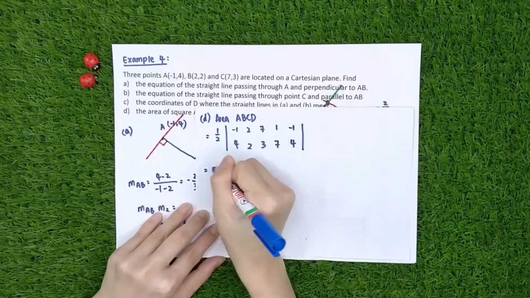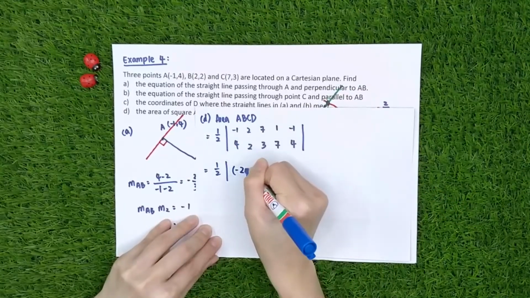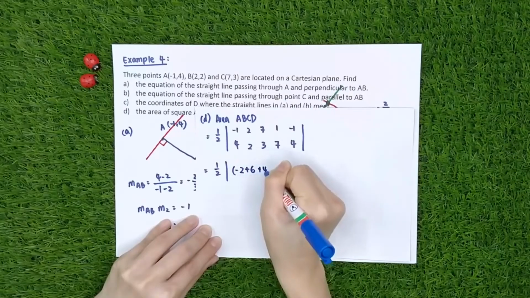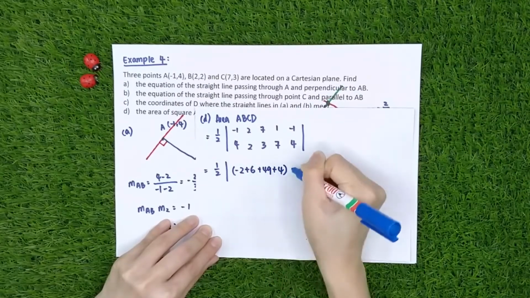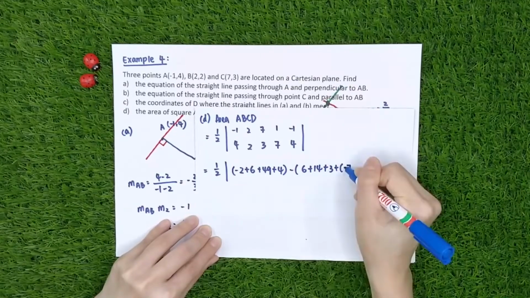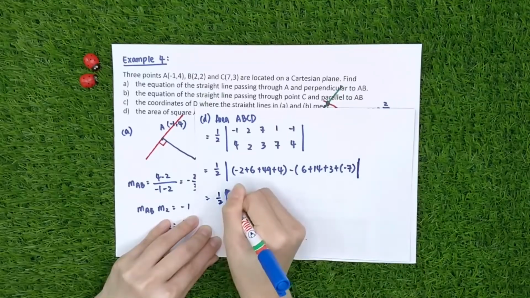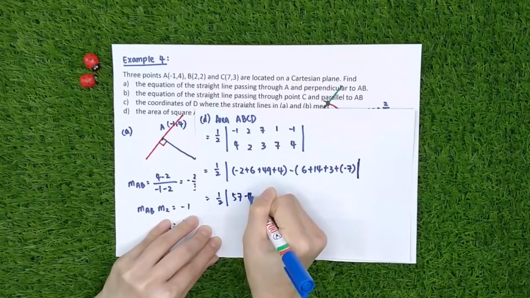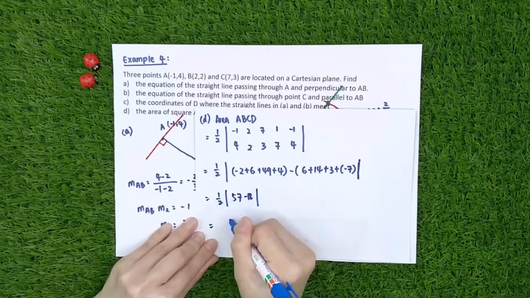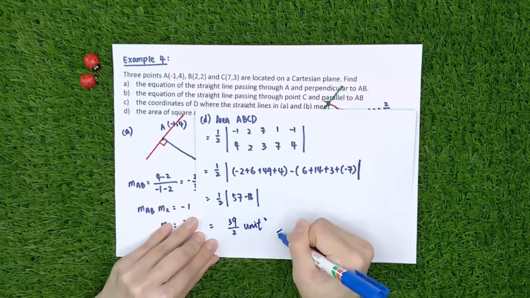Okay, so negative 1 times 2, you will get negative 2, plus 6, plus 49, plus 4, minus 6 plus 14 plus 3 plus negative 7. Okay, so that equals 57 minus 18. My final answer is 39/2 unit square.